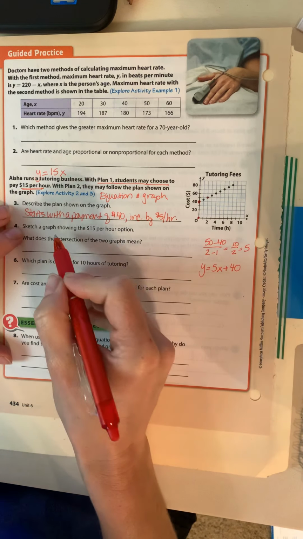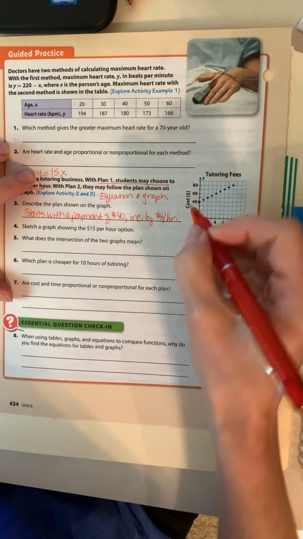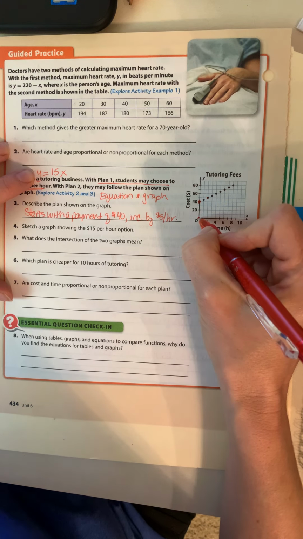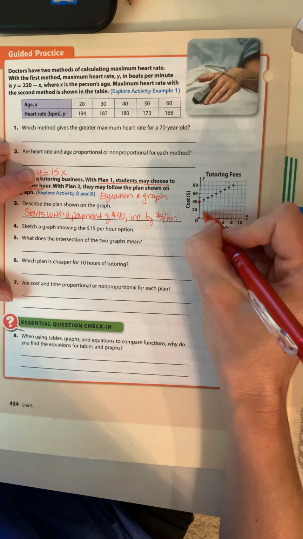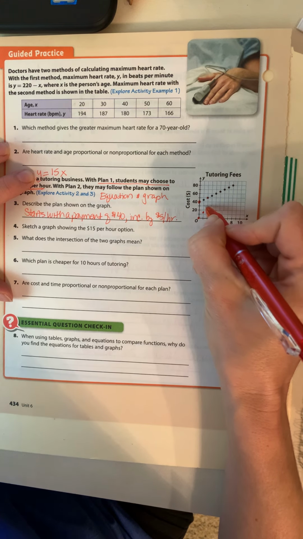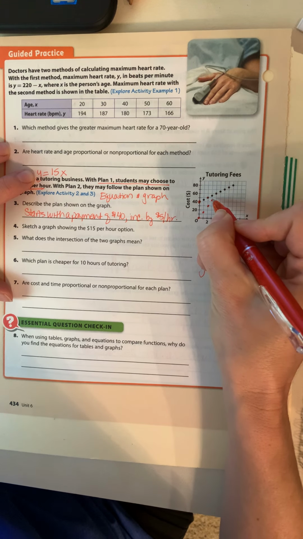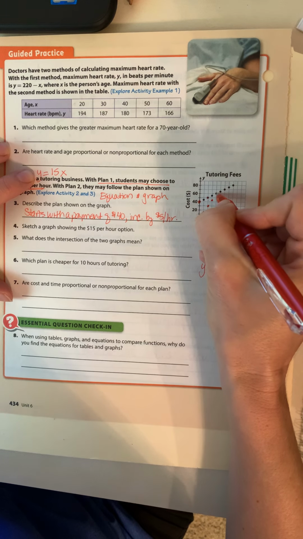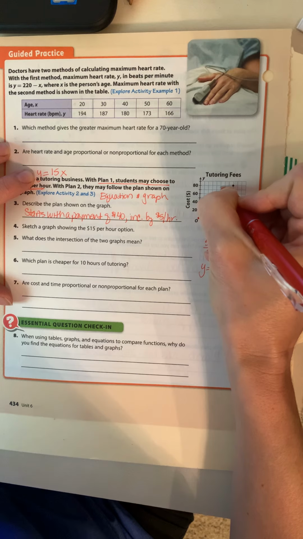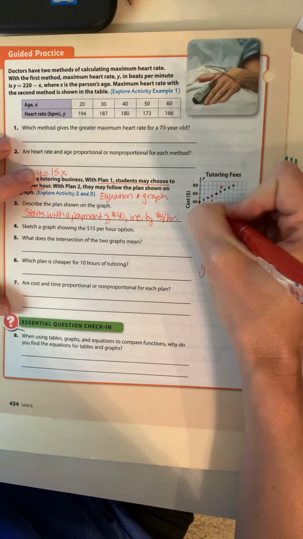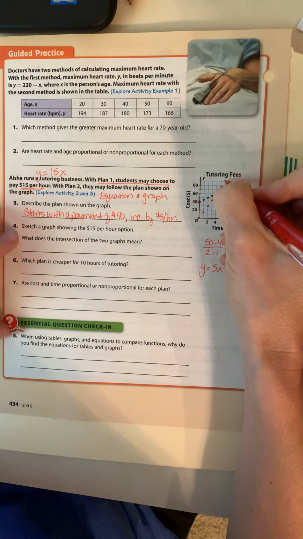If we're going to sketch the graph showing $15 per hour, which is our situation up here, we're starting here at the 0, but notice we go 15 per 1 hour. We're up here to 30 per 2 hours, 45 per 3 hours, 60 per 4 hours, and then 75 per 5 hours. What's really interesting here is at one point they cross over and then they surpass each other.